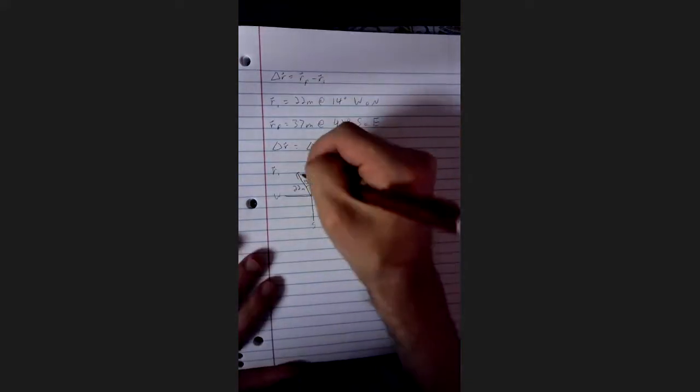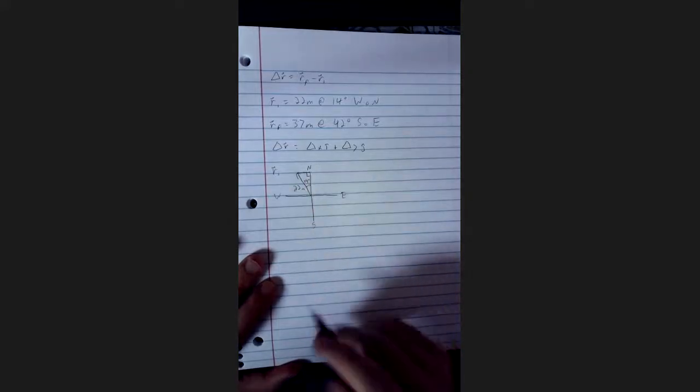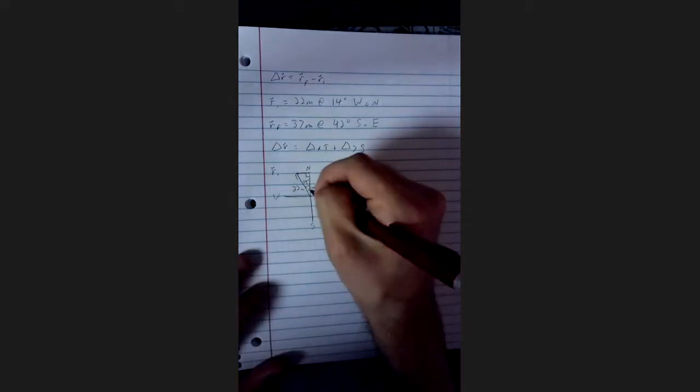So there are two different ways we can find the components. We can either use the fact that this is a right triangle and solve the trigonometry, or we can always use cosine for x and sine for y if we use the angle from the positive x-axis. So let's do both.